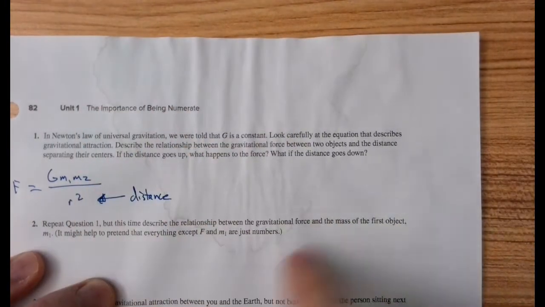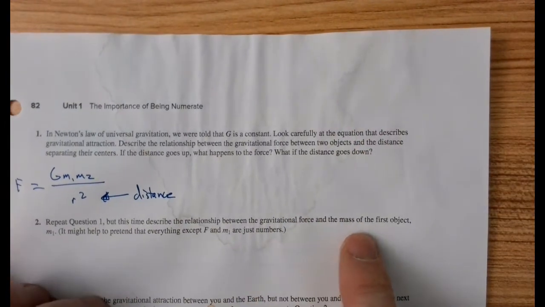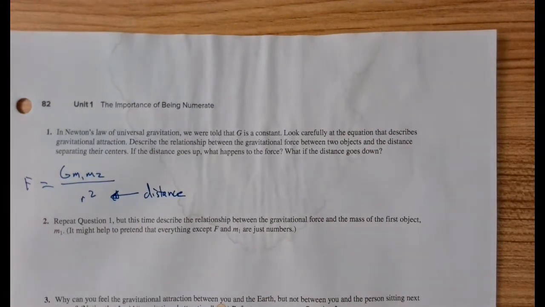By the way, if you're wondering what happened to my paper here, my cat knocked over my water bottle and I had this on my desk and it got wet.